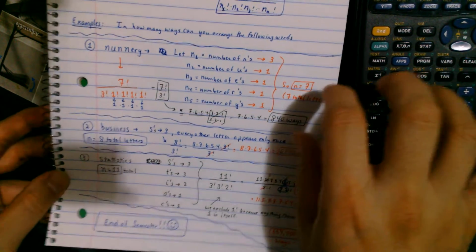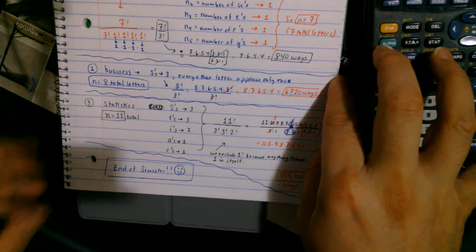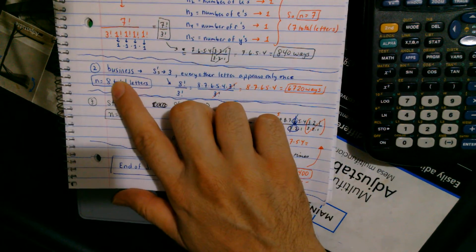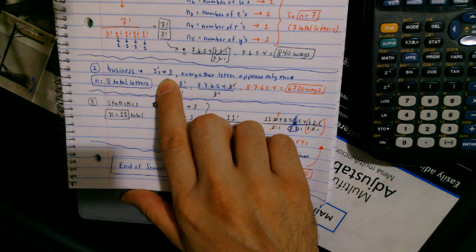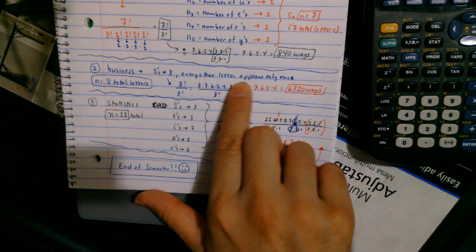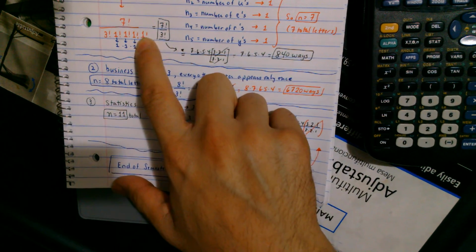So let's try that here with business. We're in a business class. In this word business, notice that there are 3 S's. Every other letter appears only once, so in the calculations they're going to be dividing by 1. They're not going to do anything.